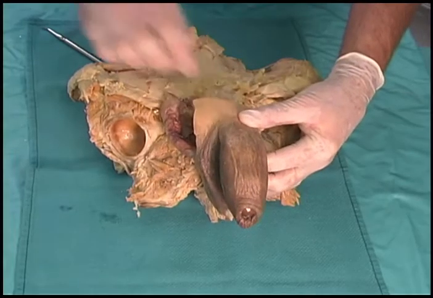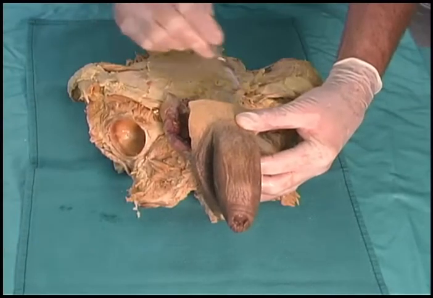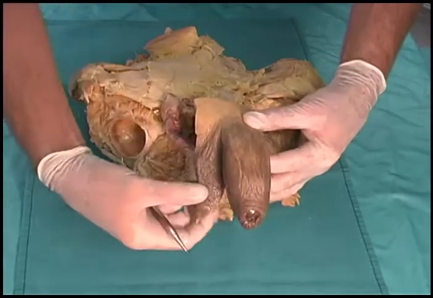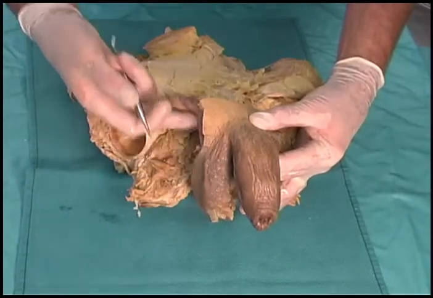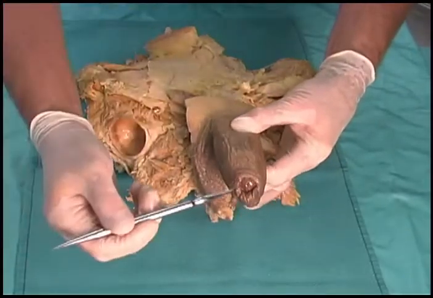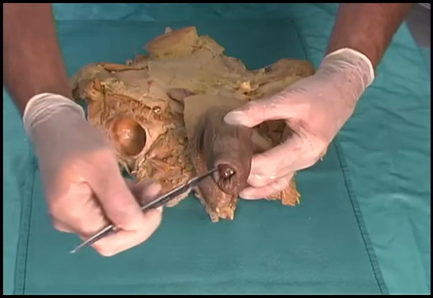Here, looking at the external genitalia in the male, penis in the midline, the lower anterior abdominal wall was cut away at about this point, portion of a scrotum, and the spermatic cord feeding down into that on this side. And on the distal end of the penis, the glans and the foreskin that you can see here.